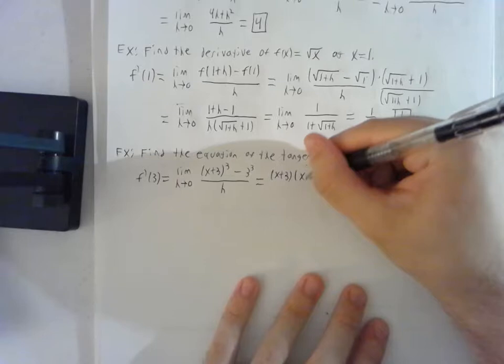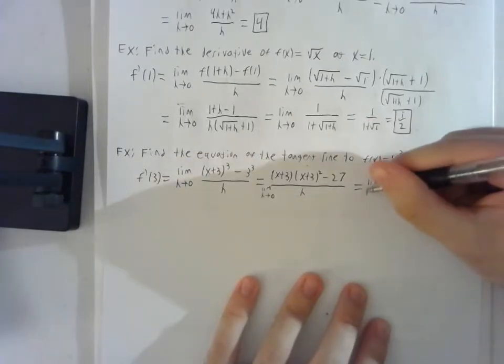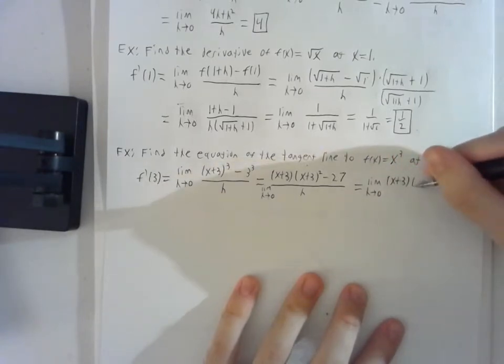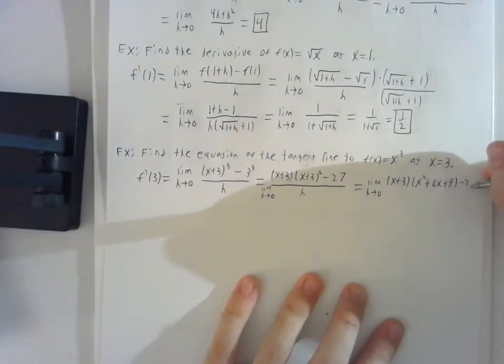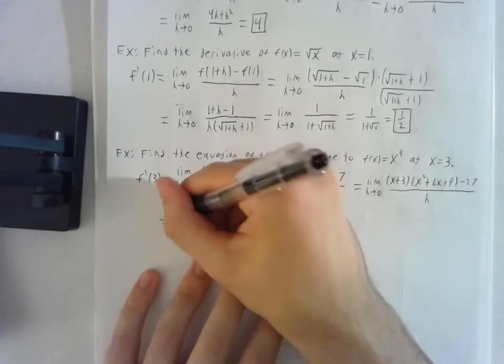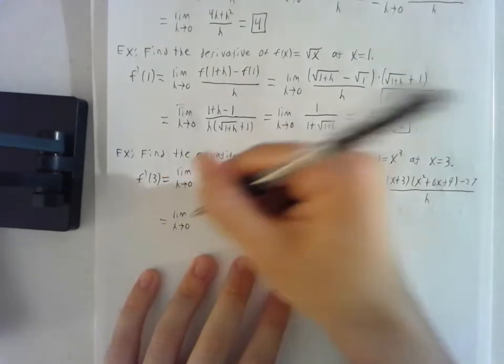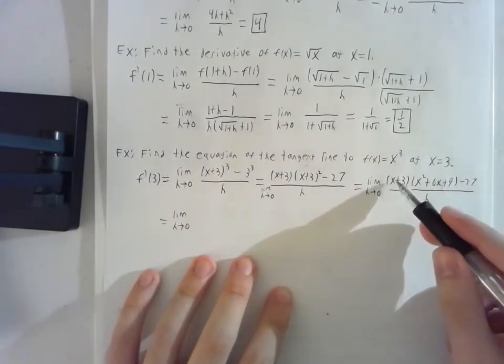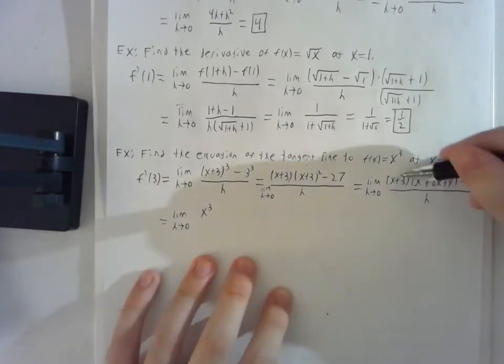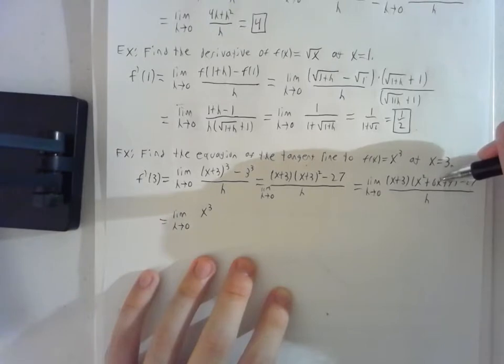Now we can expand this square fairly easily, so we get the limit as h goes to 0 of (3 plus h) times (h squared plus 6h plus 9) minus 27, all over h. Now we distribute this (3 plus h) to everything, so we get an h cubed plus 6h squared plus 3h squared gives us plus 9h squared.